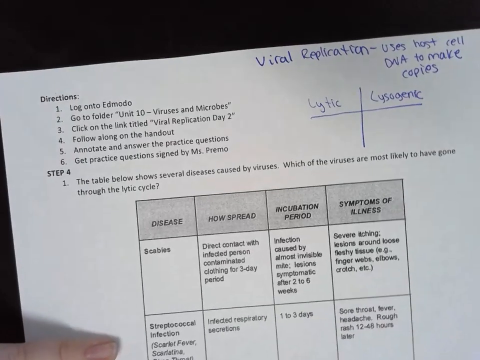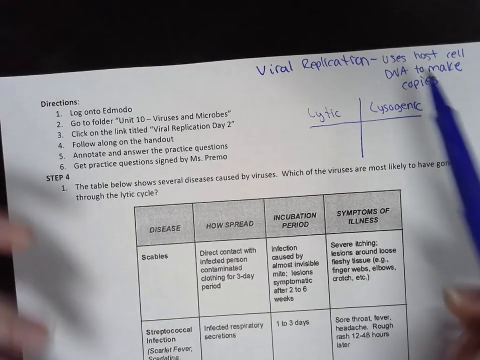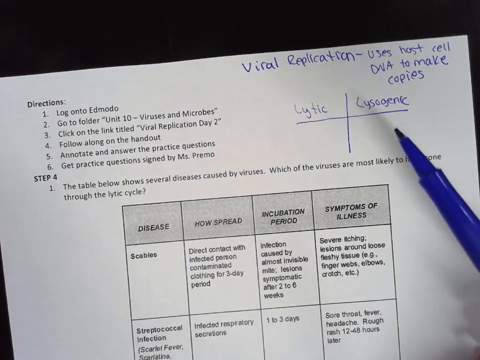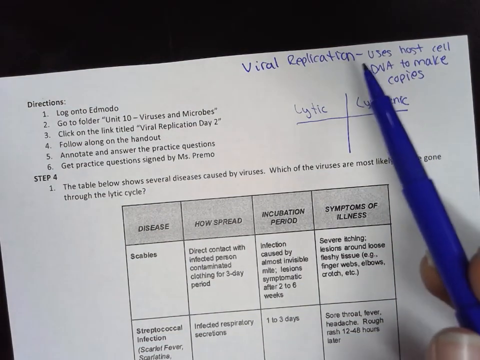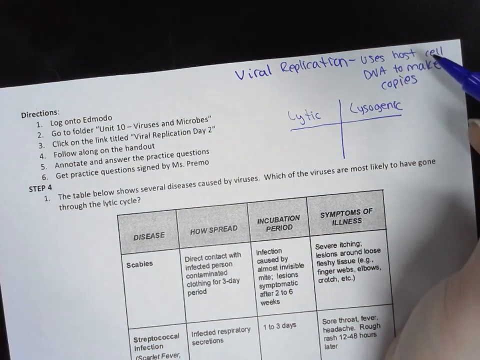Today we're going to be reviewing viral replication, specifically the lytic and the lysogenic cycle. So remember, a virus is non-living, so it can't reproduce on its own. It has to use the host cell DNA or the host cell machinery to make copies of itself.